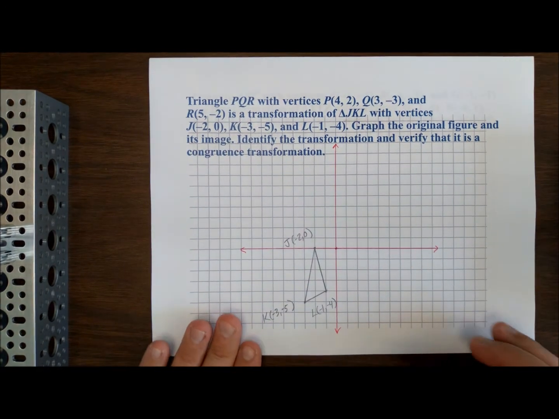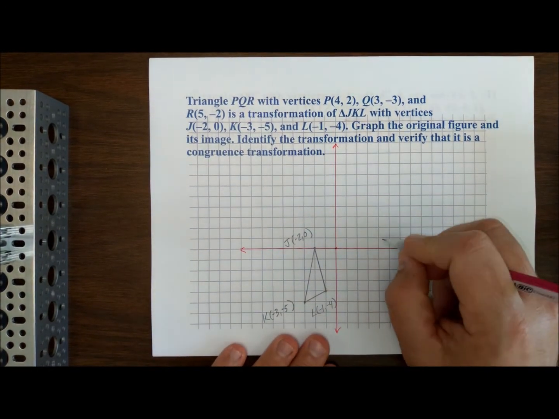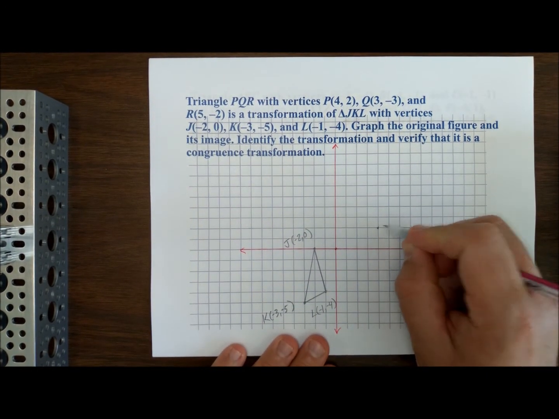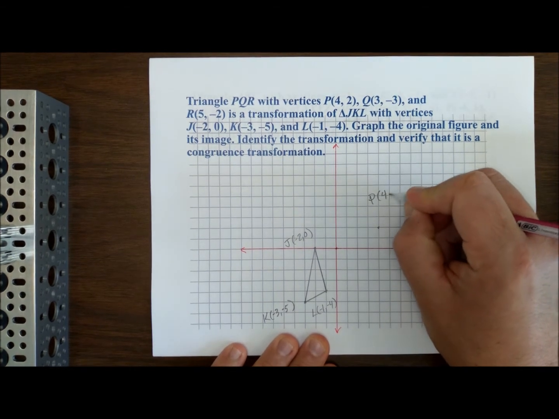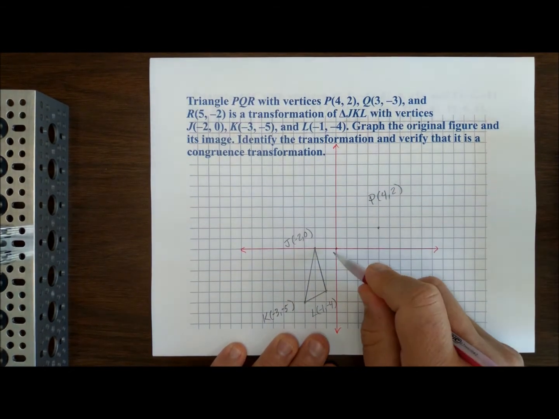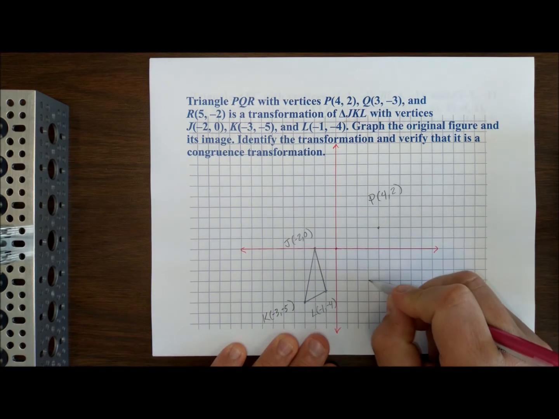Triangle PQR has vertices P at 4, 2, so I'm going to go over 4 up 2. Okay, so there's P, 4, 2. Q is at 3, -3, over 3 and down 3.